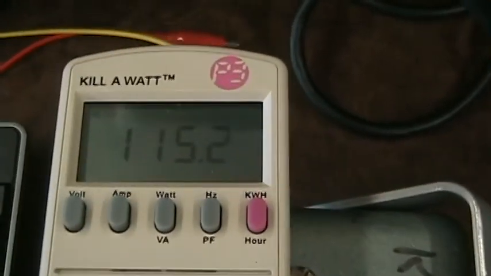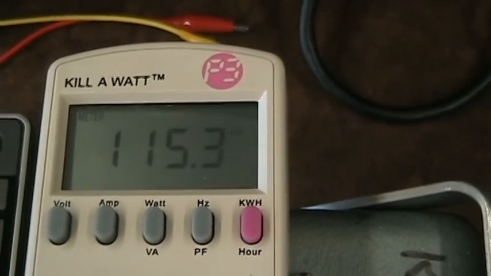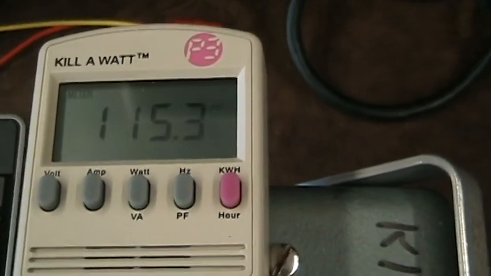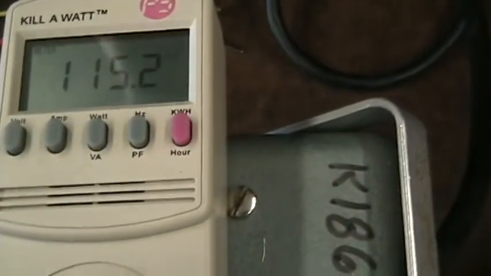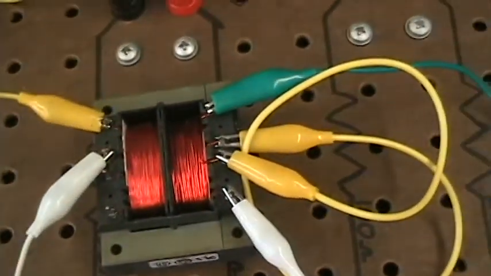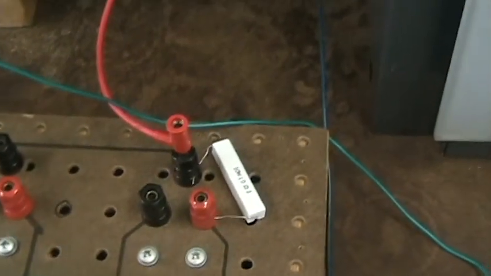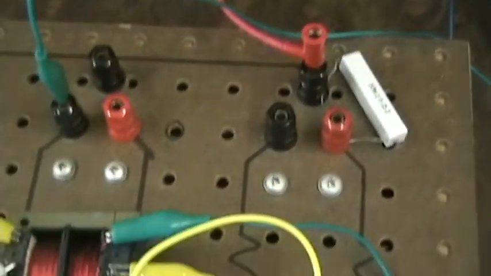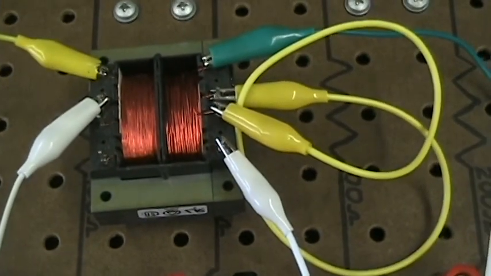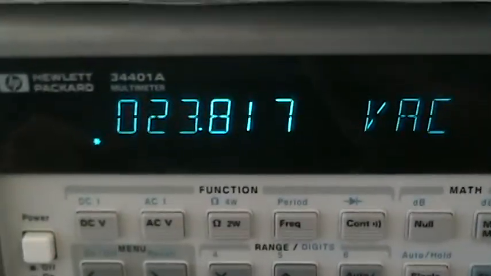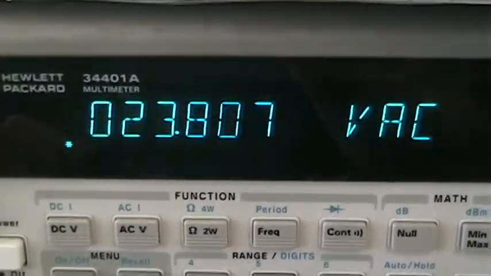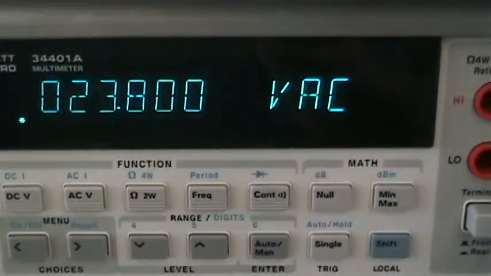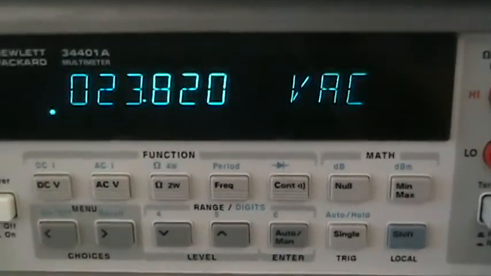So here is the first test with the transformer. I have 115.2 volts on the input primary. On the secondary, I disconnected the load so that I can test the two windings in series. So here is the voltage on the secondary. It's 23.8 volts. That's open circuit. There is no connection. We would say no load, right?